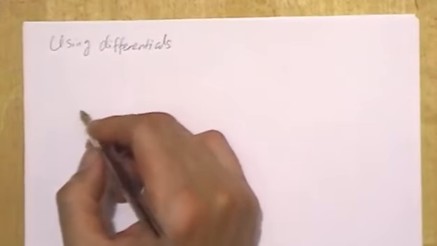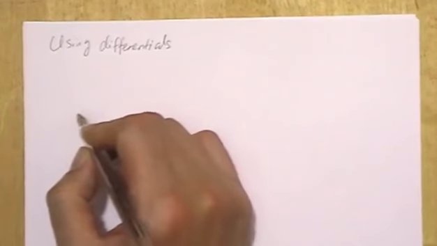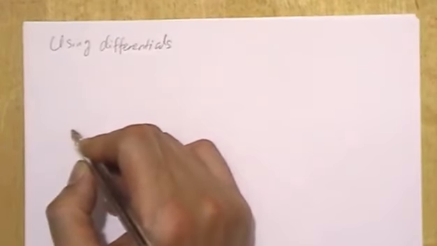So let me start with a right-angled triangle.